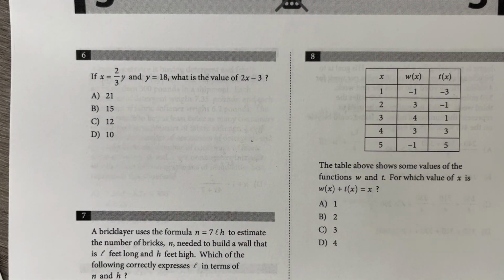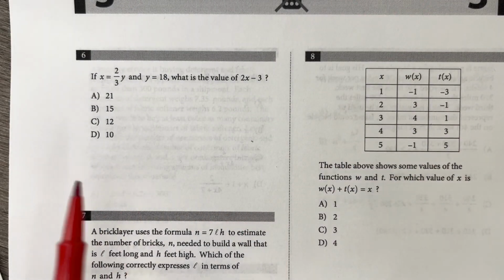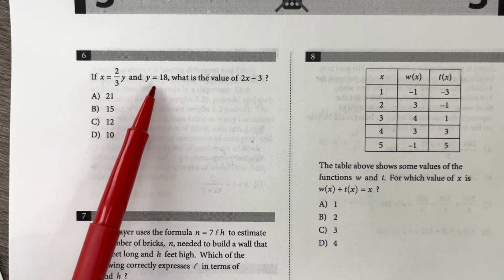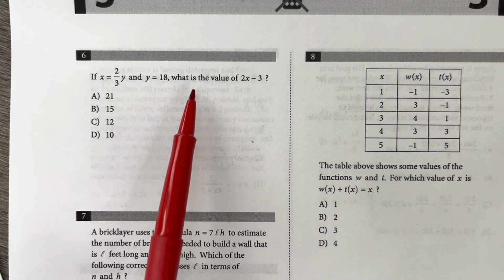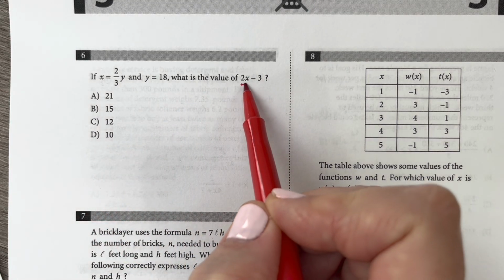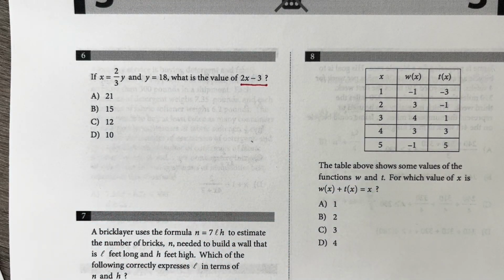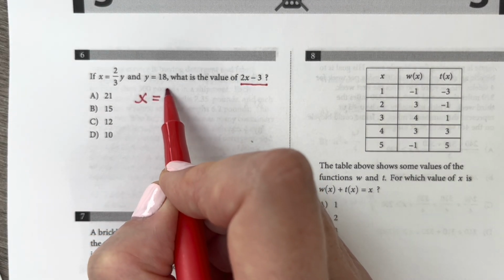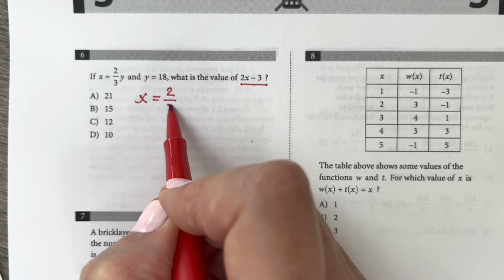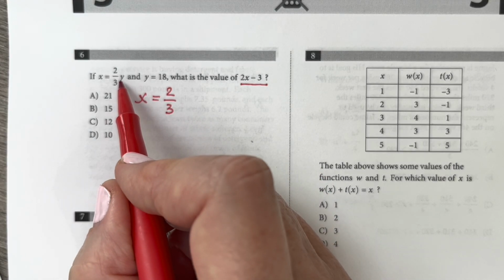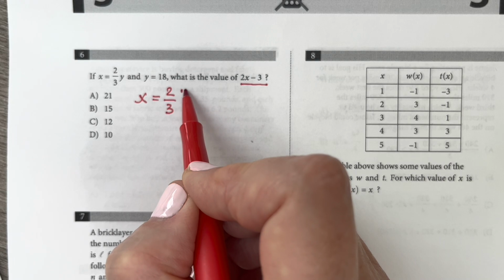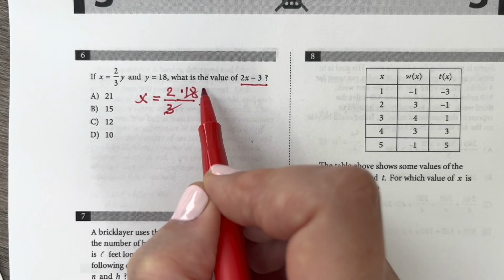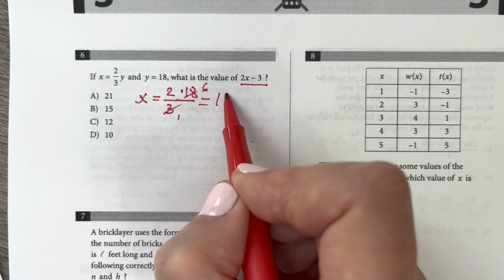Question number 6. If x equals 2/3 y and y equals 18, what is the value of 2x minus 3? First of all, let me find what x equals, which is very easy, 2 over 3, and y is 18, so I plug in 18, and we evaluate it is 12.